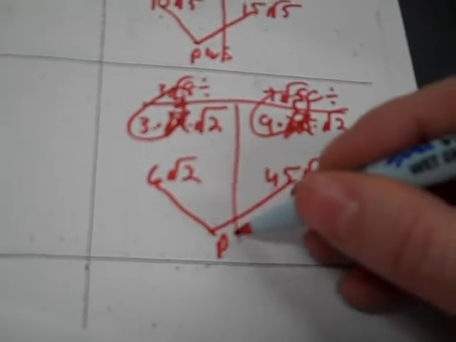So look at the two expressions. What's the same? The square root of 2. So then that allows me to plus the outside numbers. So 6 plus 45 is 51. So it'd be 51 square roots of 2.